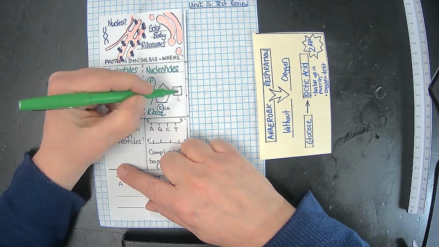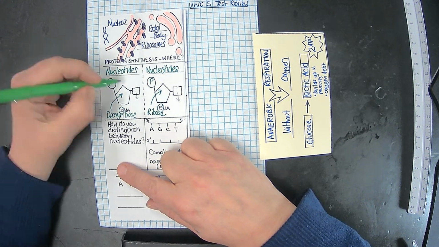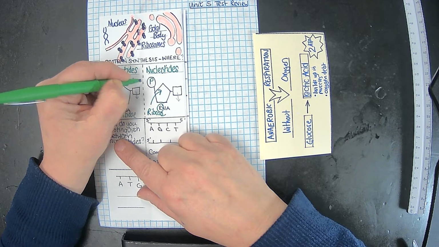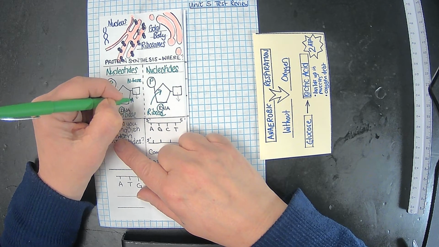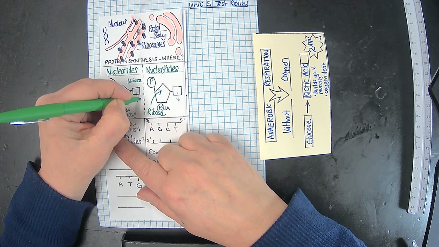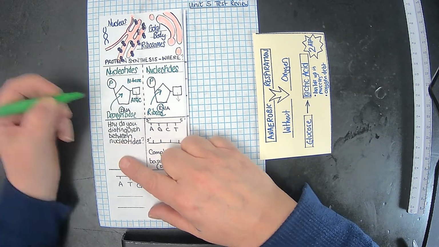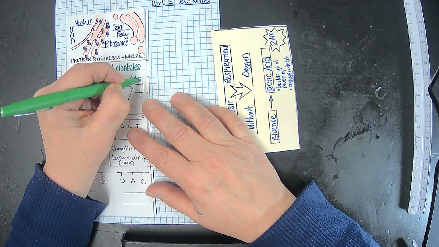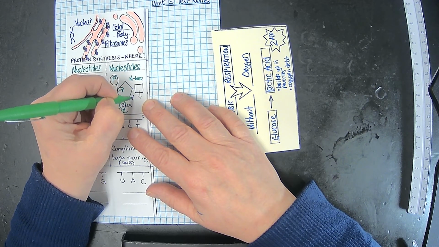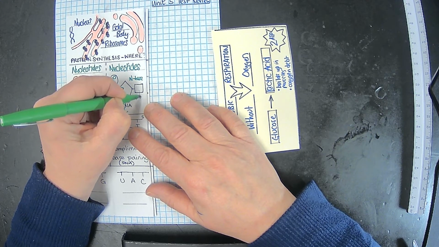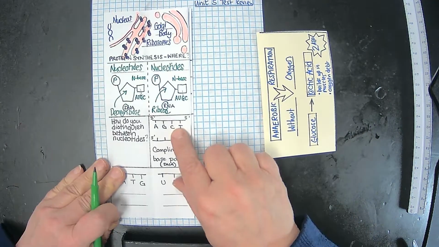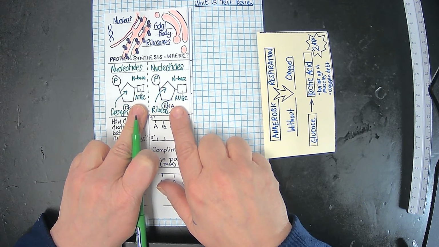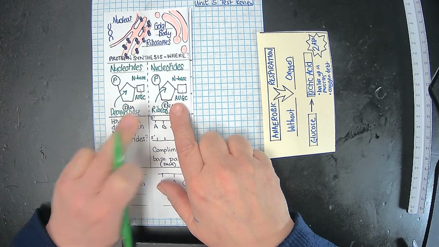Now, the third part of a nucleotide is the nitrogen base, N base. And we know that in DNA, the nitrogen bases are A, T, G, and C. And in RNA, the nitrogen bases are A, U, G, and C. That's a way we can determine whether it's DNA or RNA. Is there a T, thymine, or is there a U, uracil?